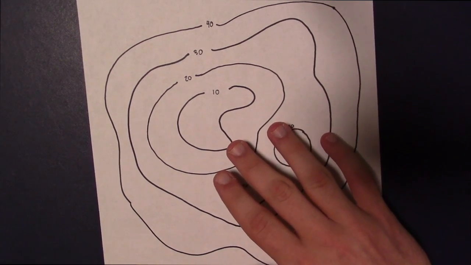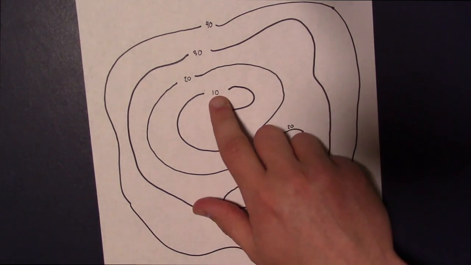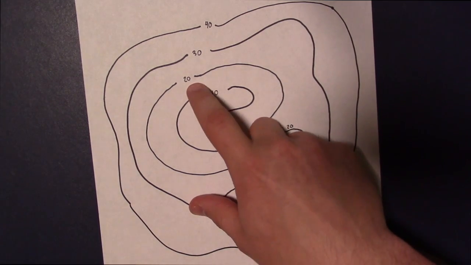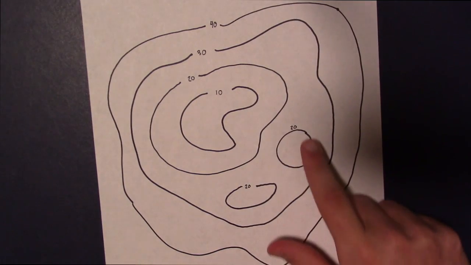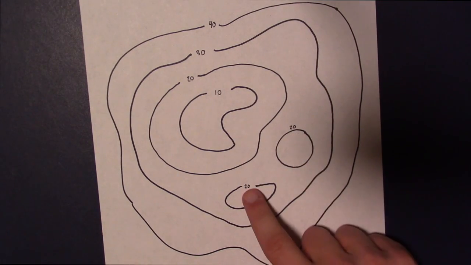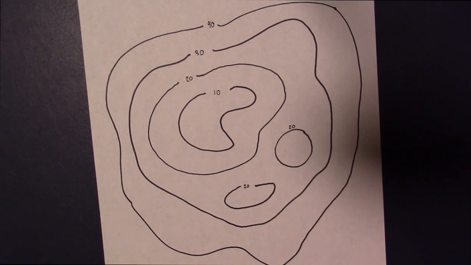So basically this would be the bottom of a valley, because we see that the elevation here is 10 meters, then 20, then 30, then 40. We also have these over here, which represent 20-meter intervals as well.